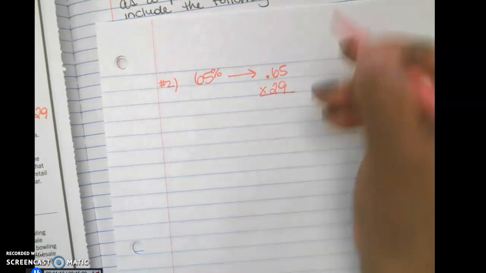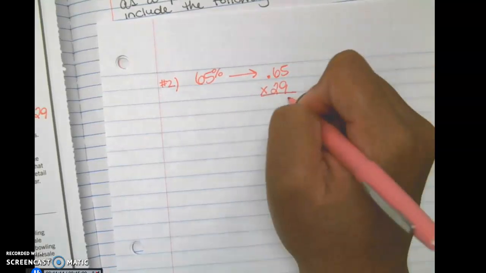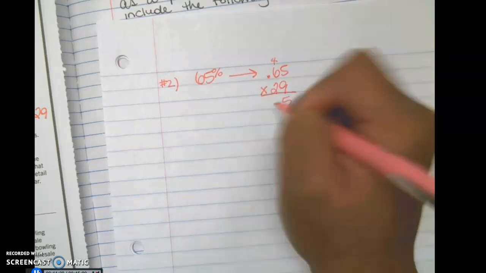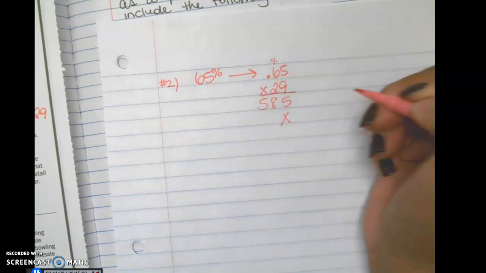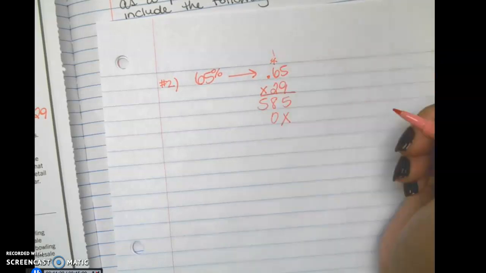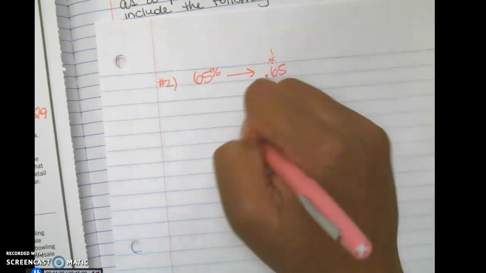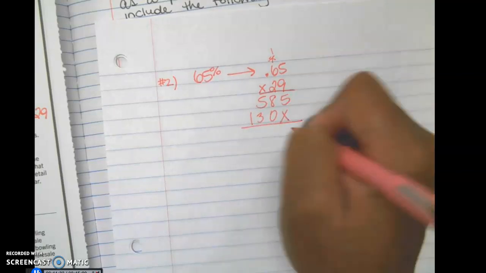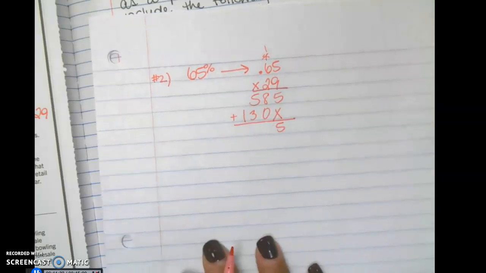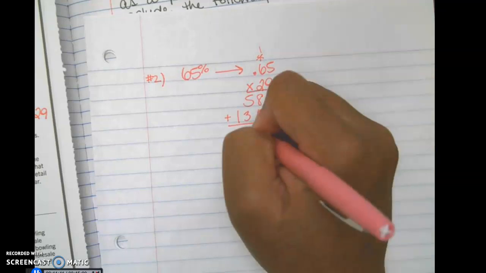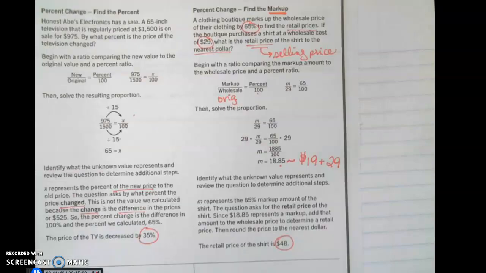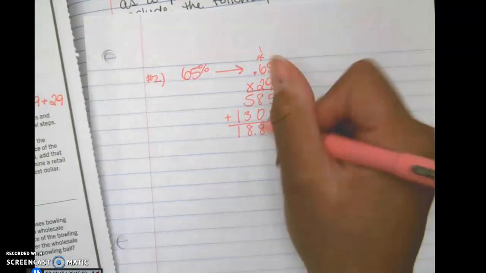Okay, now 9 times 5. 9 times 6 plus 4. 2 times 5. 2 times 6 plus 1. 13. 5 plus 0. Plus, honey, not times. 8 plus 0. 5 plus 3. And 1 plus 0. I got 1885 again. Did I not? Yes. Okay. Now I'm going to mark this up.